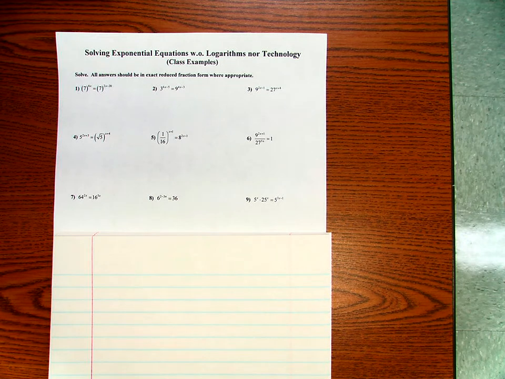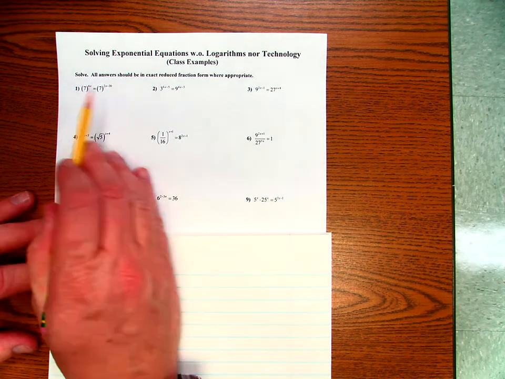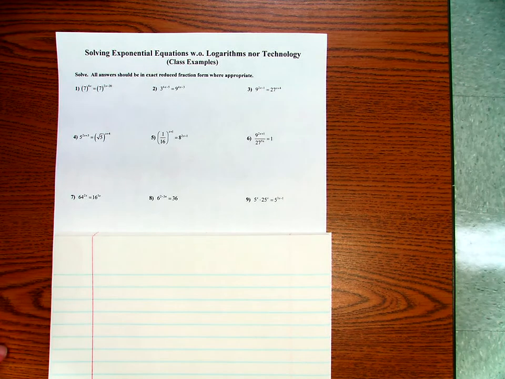This is day one of chapter 3. Basically, chapter 3 is logs and exponents. And for our first day here, we're going to look at a particular type of equation, an exponential equation. What makes exponential equations is the fact that the variable we're solving for is in the exponent.